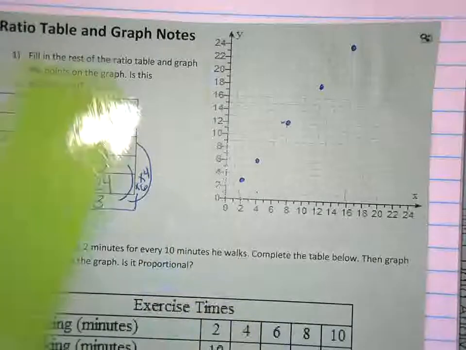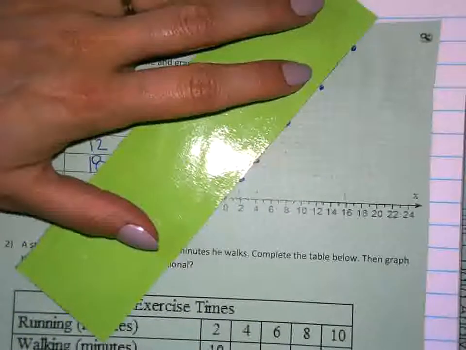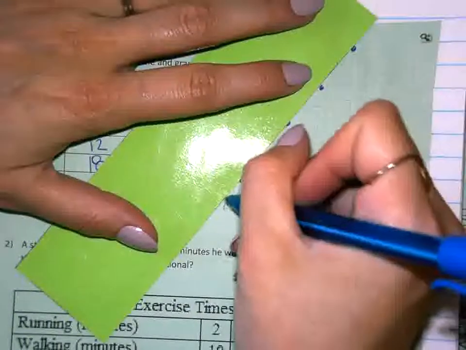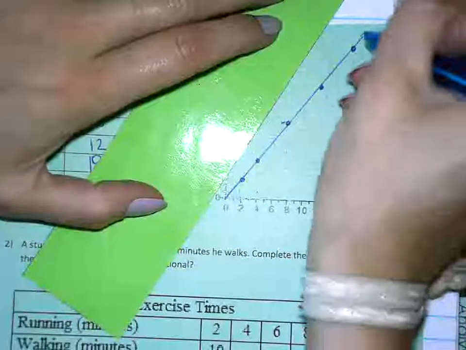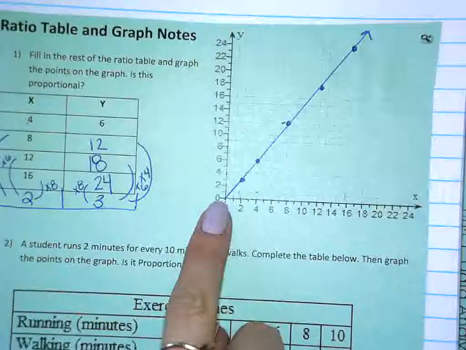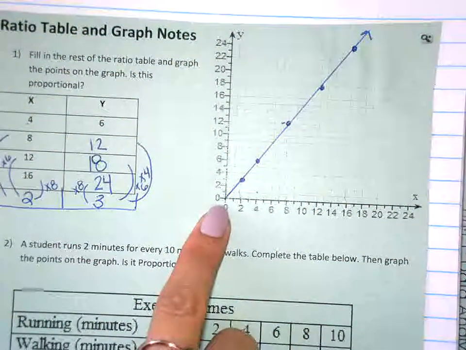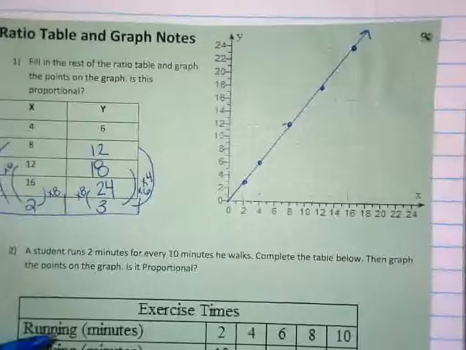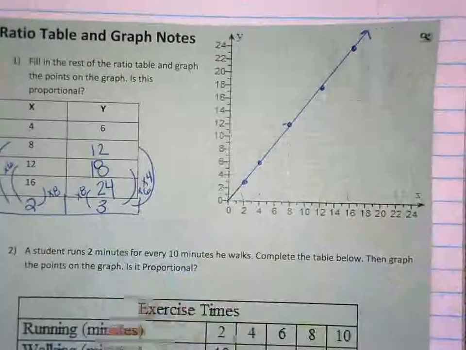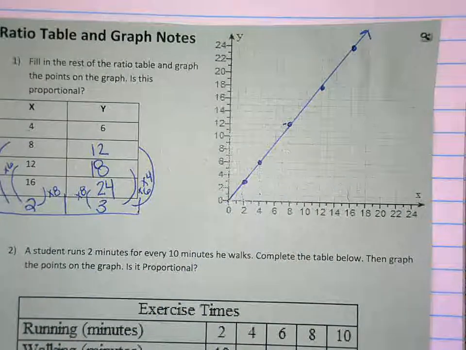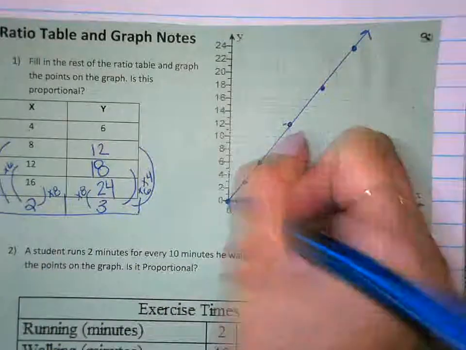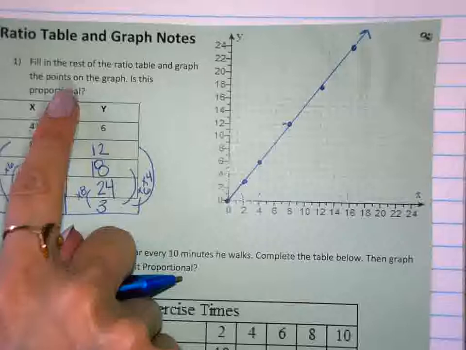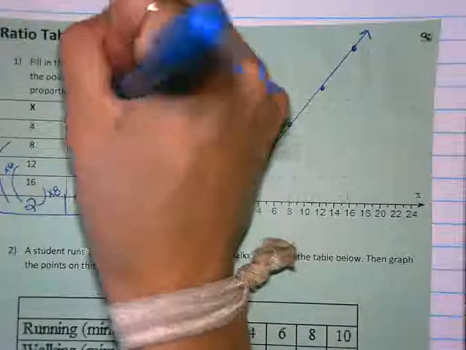Then once you have plotted those 5 points, you're going to connect the dots because they should form a straight line like so. They should also pass through the point 0, 0. So as long as your dots form a straight line on your graph, they pass through the point 0, 0, when I ask you the question of, is this proportional?